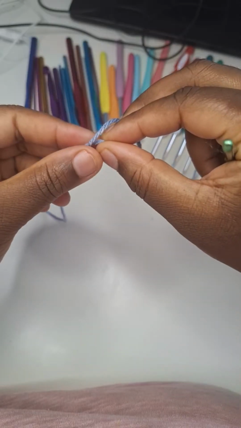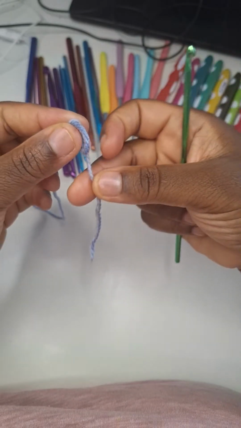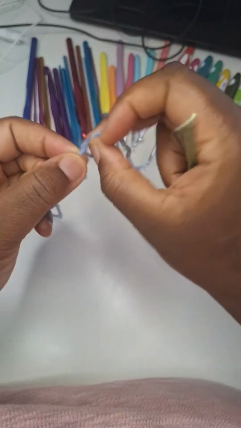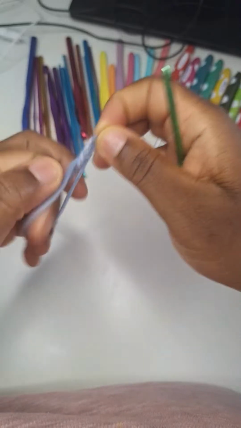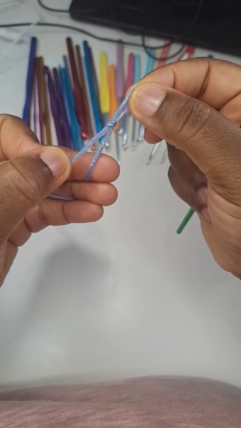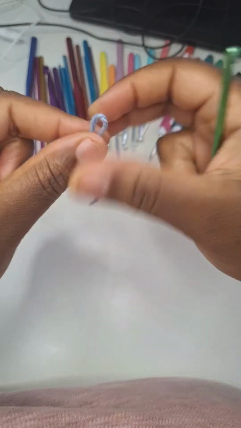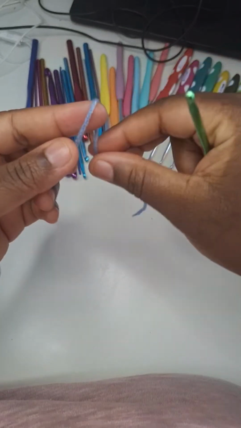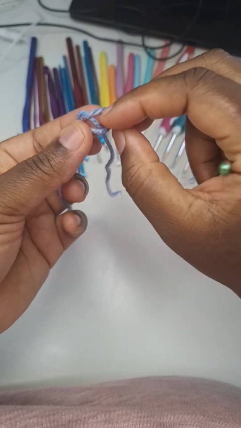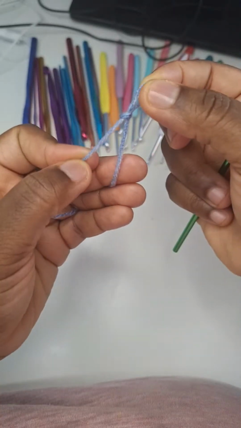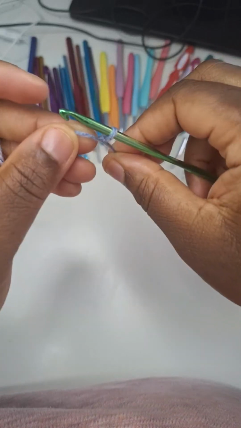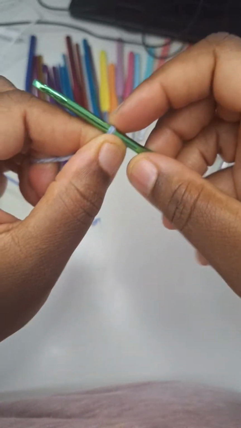Pull it off the finger and take it from the inside like so. The problem is I'm always used to doing it fast. So let me start again. You go like that, and then you bring it like that, and then you pull this up like that. My muscle memory was failing me right there.